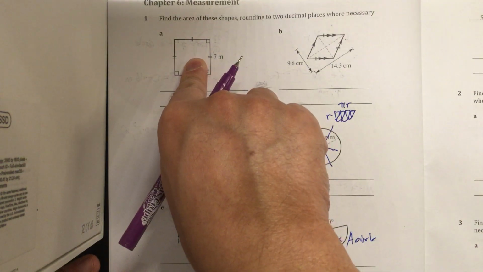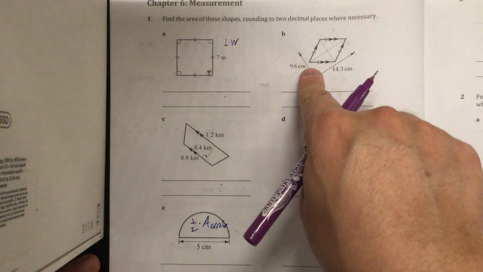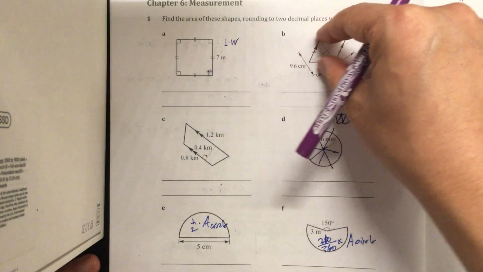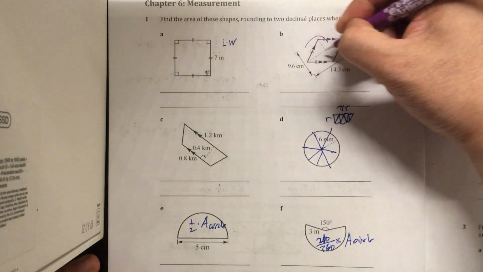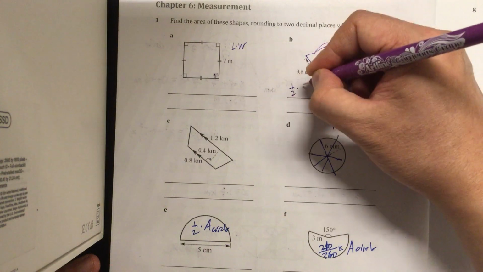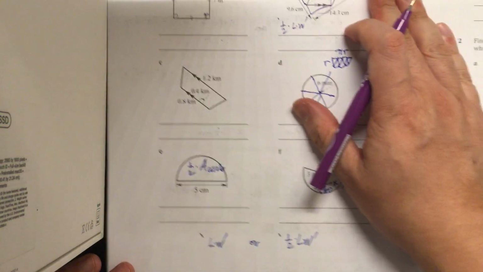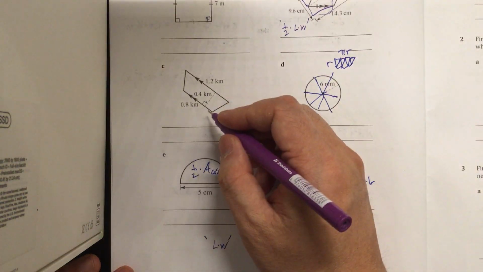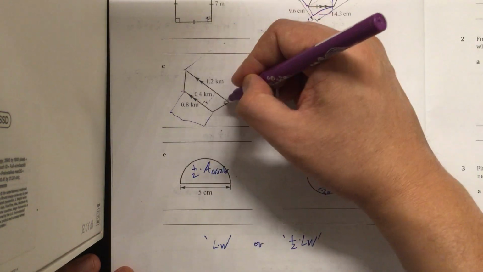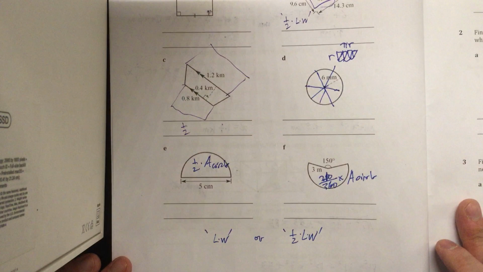Length times width. So this is length by width, or in this case, length by length. Half length by width, because if you rearrange this shape, you should get a half. If you rearrange this part here, you should create half of a length by width, if you will. Again, a trapezium is basically two lots of rectangle, and they simply halve it. So it's half of something. Have a look at the final answer.